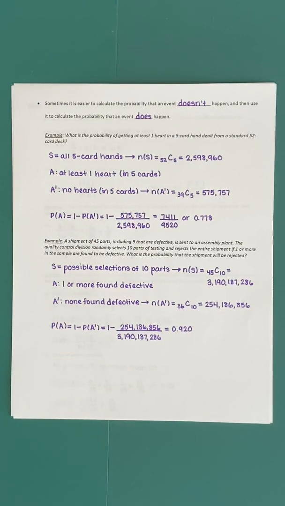So because of this term at least in front of the choice of 1 heart, it puts us in a situation where there are a lot more outcomes than if it were just saying, what's the probability of getting exactly 1 heart in a 5-card hand. That term at least, or if we were to change it to at most, means we have to break it down ourselves and think about all the different possibilities for ways that we could get at least 1. And in this case, that's actually pretty multifaceted.